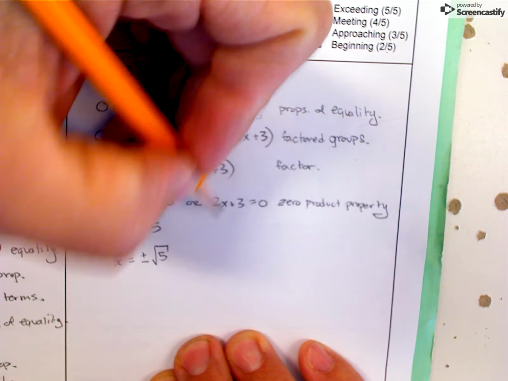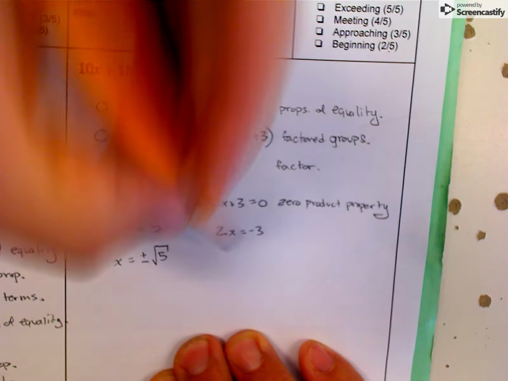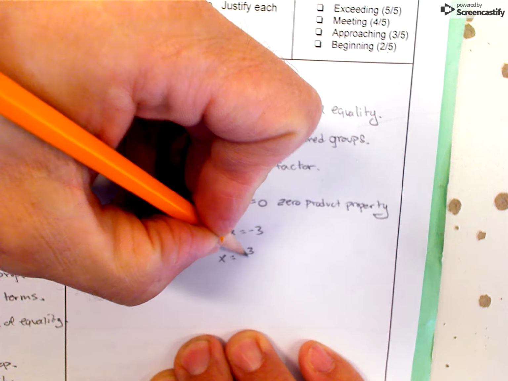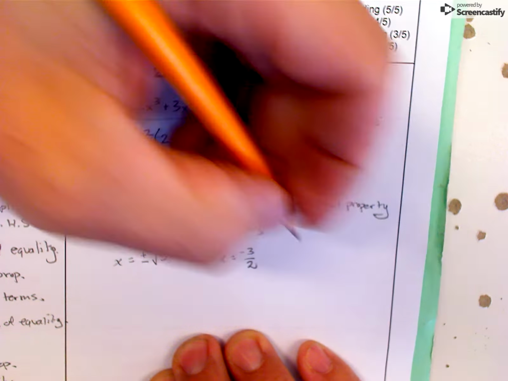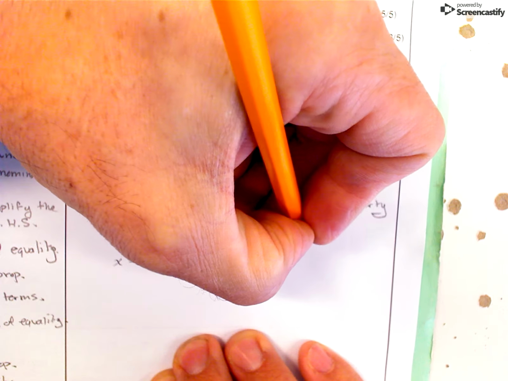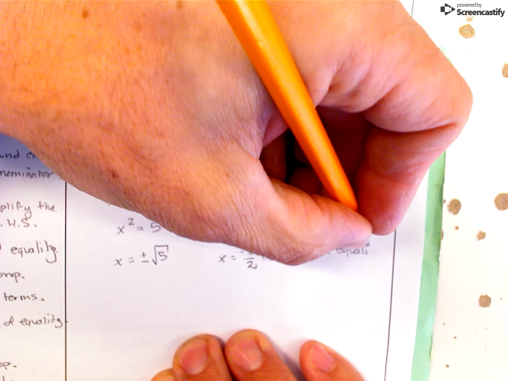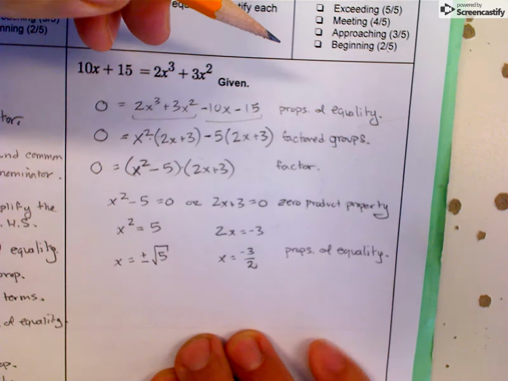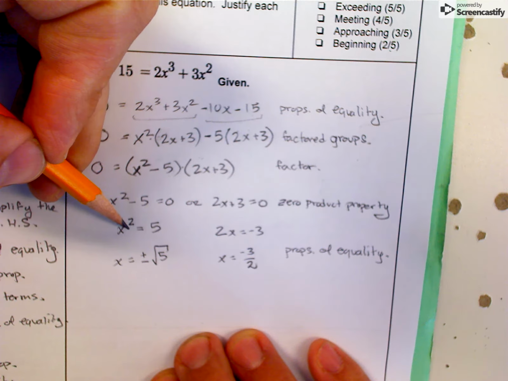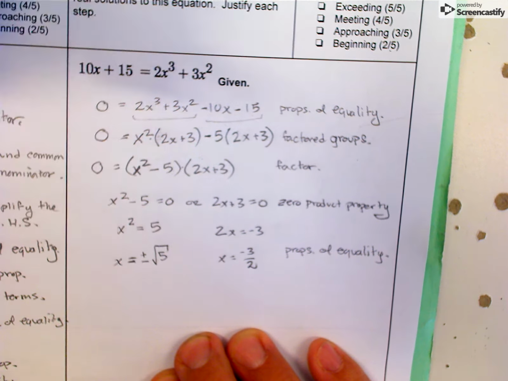Now for this one right here, I subtract the 3 from both sides. I get 2x equals -3. And then I divide both sides by 2. I get x equals -3/2. And those are all of my x values, and I was able to do that because of the properties of equality. Again, if you do some mathematical operation to both sides of an equation, that equation continues to be true.